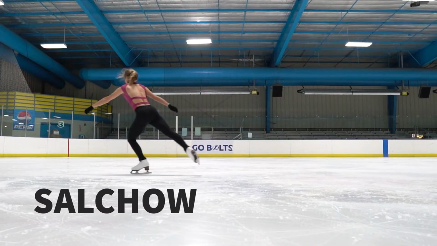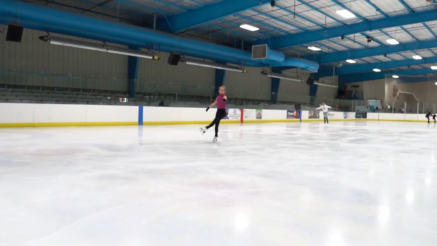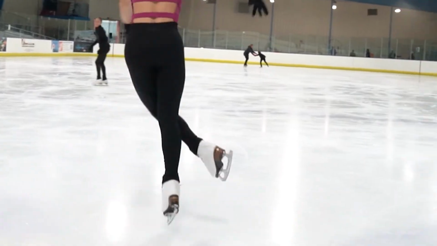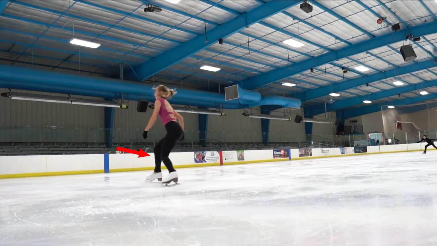The next edge jump is salchow. This one is gonna take off backwards like all of the other jumps. The skater will always take off on one foot and land on the other, pushing off an edge of their blade and using the free leg to propel themselves.